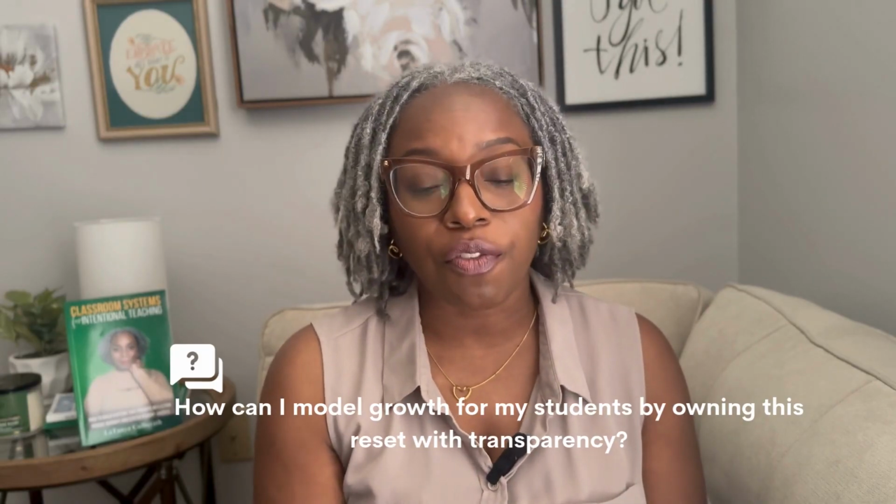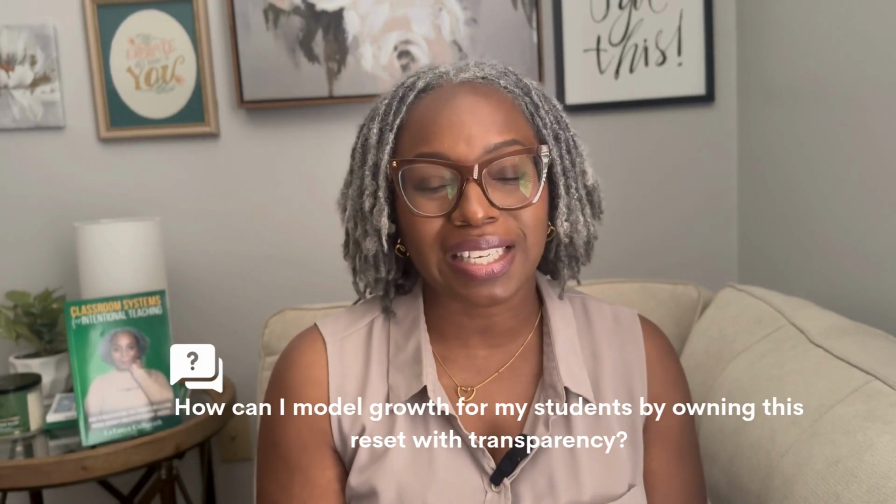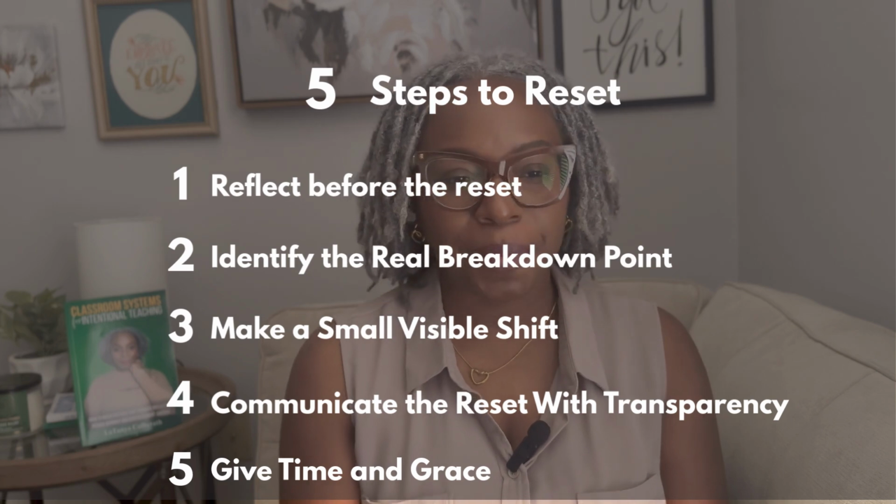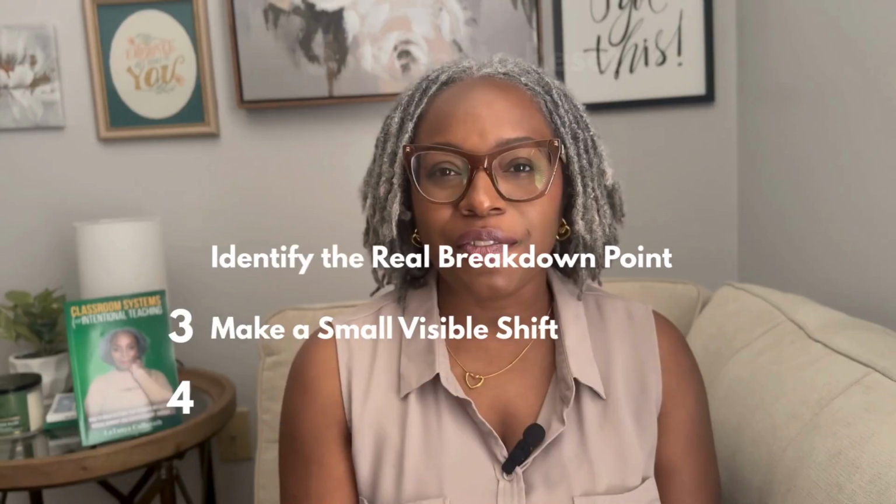So here's a reflection question I want you to consider. How can I model growth for my students by owning this reset with transparency? Step number 5, give time and grace. After the reset, treat it as if it's the start of the new year. When teaching routines, allow rehearsal time.